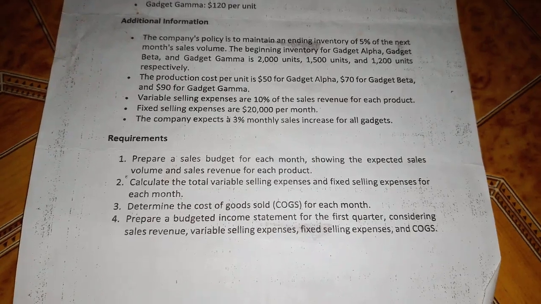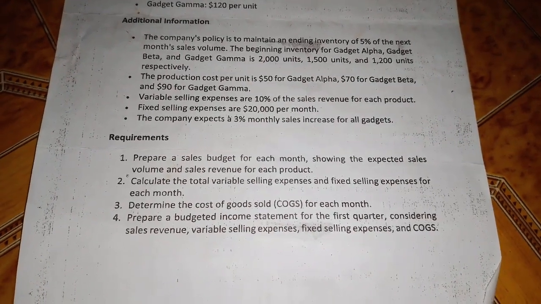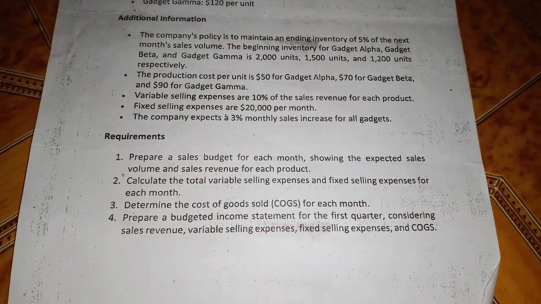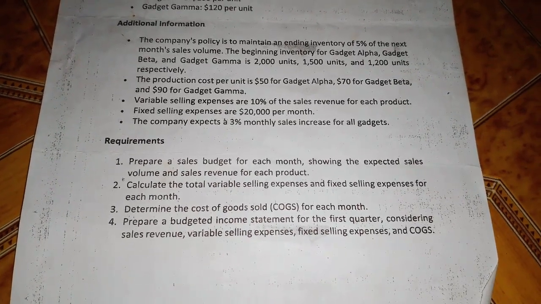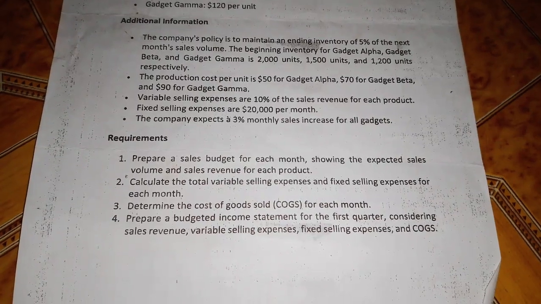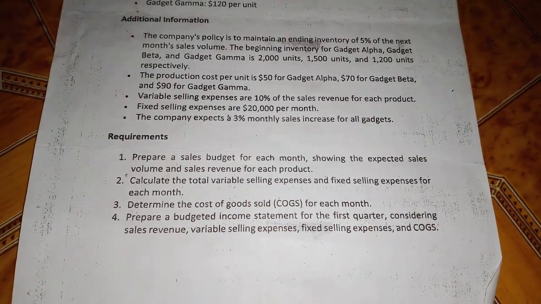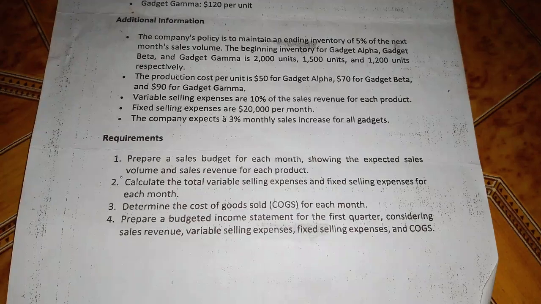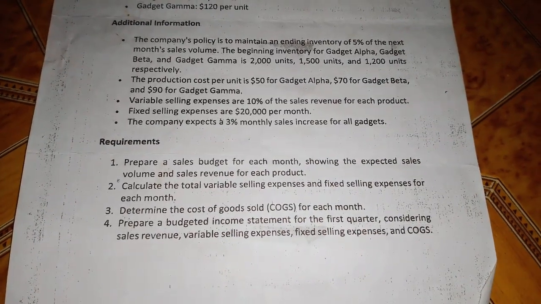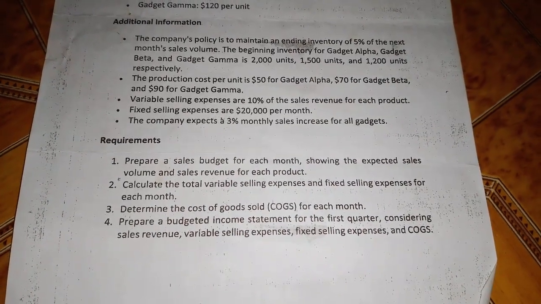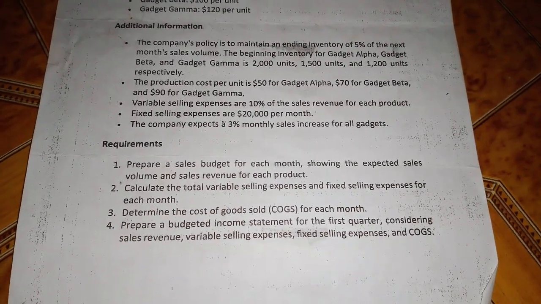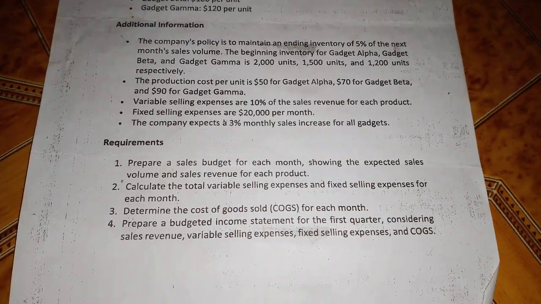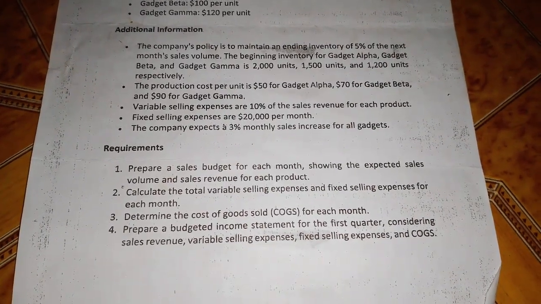Determine the cost of goods sold, that is the COGS, for each month. 4. Prepare a budgeted income statement for the first quarter, considering sales revenue, variable selling expenses, fixed selling expenses, and the COGS. This is the question requirements.